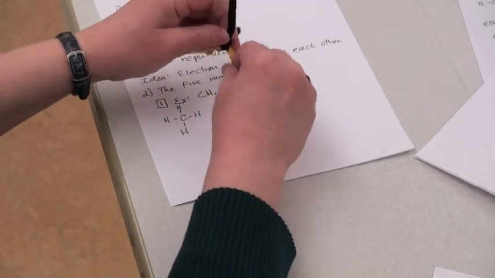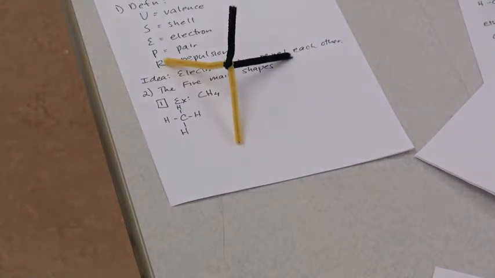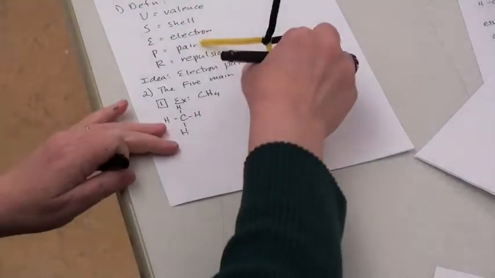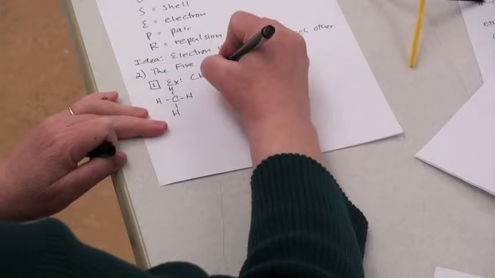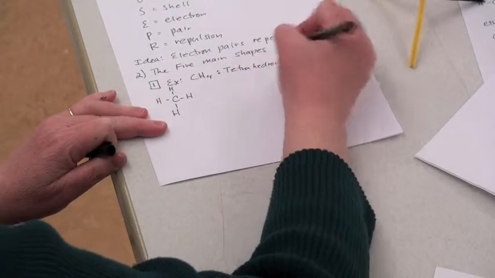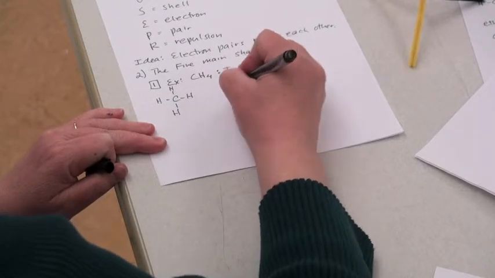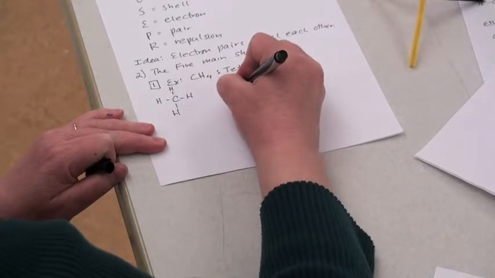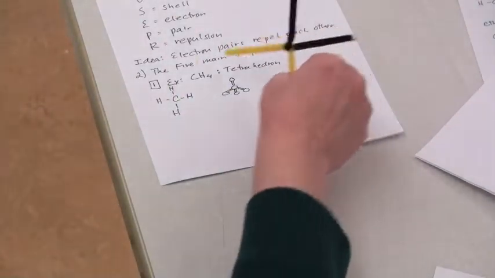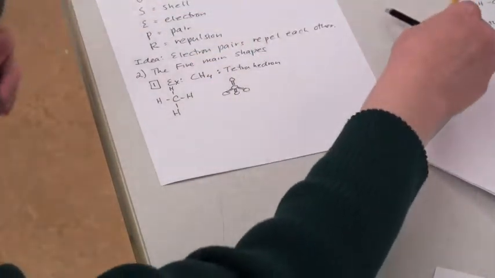They're about the same distance, and in nature they'd be exactly the same distance apart. This shape is called a tetrahedron. And to draw it, as if you've got balls and sticks, it would look something like that. So the first shape is a tetrahedron, and all of the angles are identical.